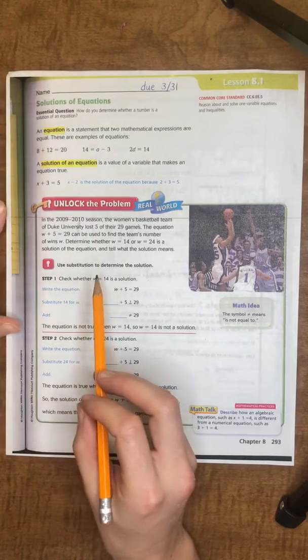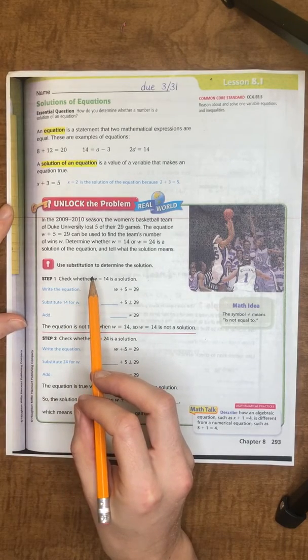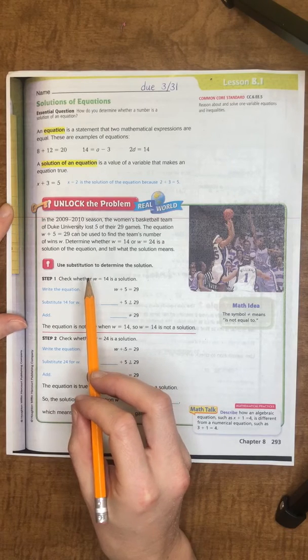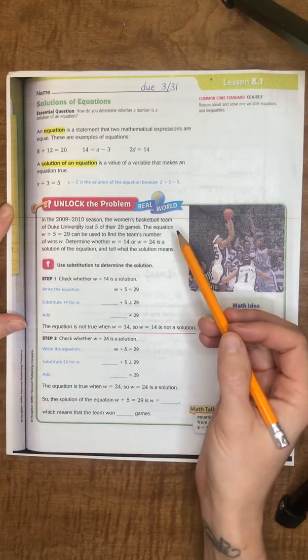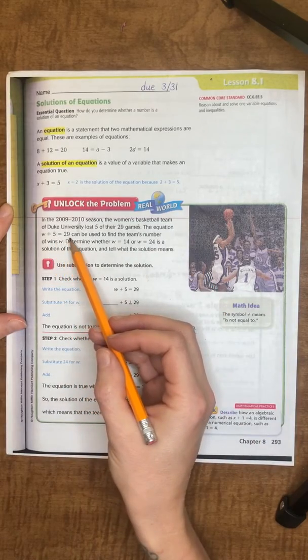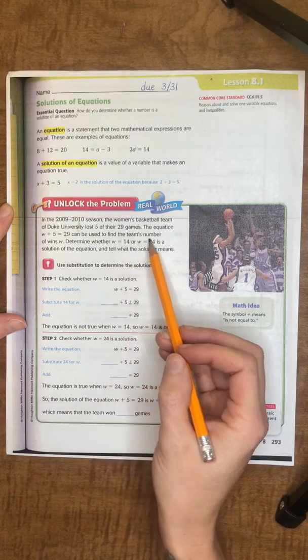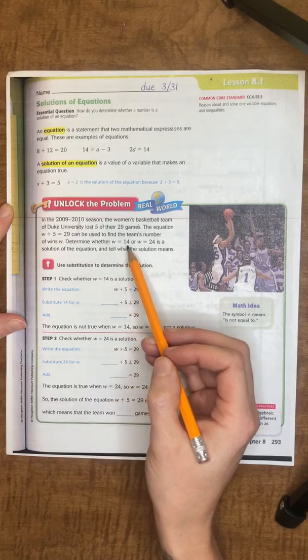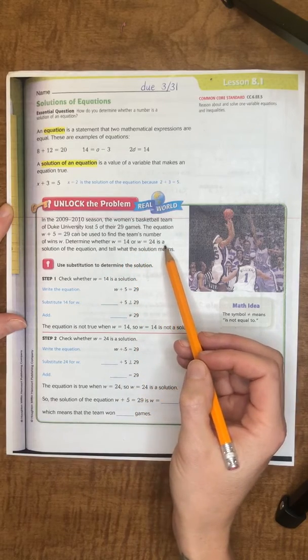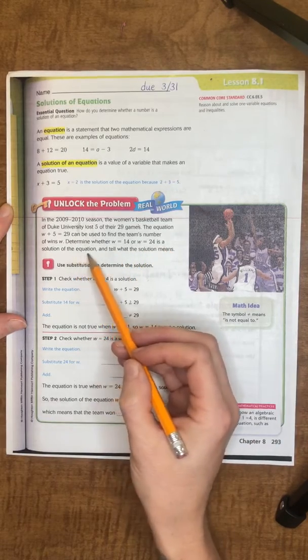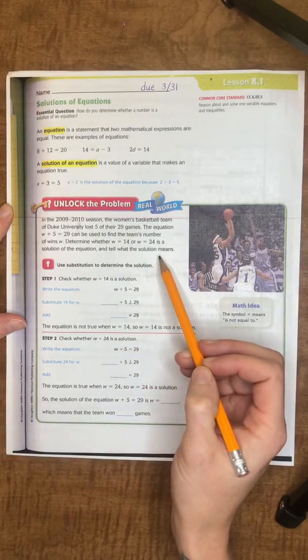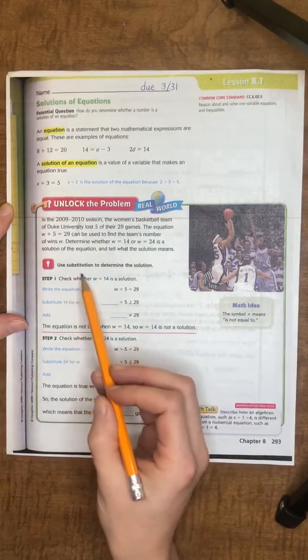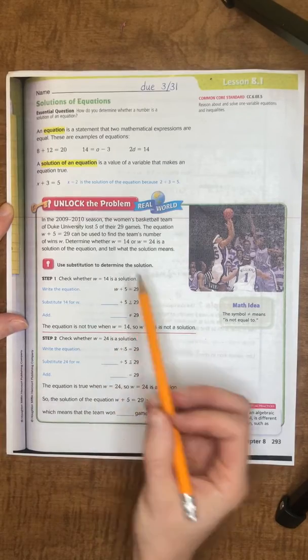In the 2009 through 2010 season, the women's basketball team of Duke University lost 5 of their 29 games. The equation w plus 5 equals 29 can be used to find the team's number of wins, w. Determine whether w equals 14 or w equals 24 is a solution of the equation and tell what the solution means. So, use substitution to determine the solution.